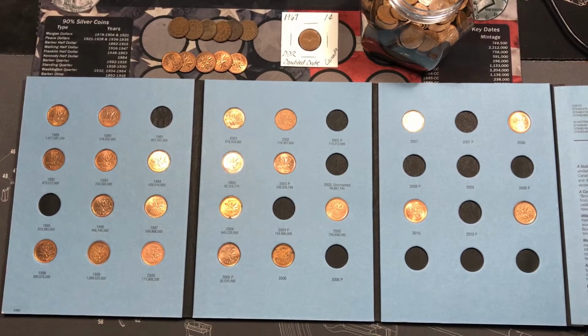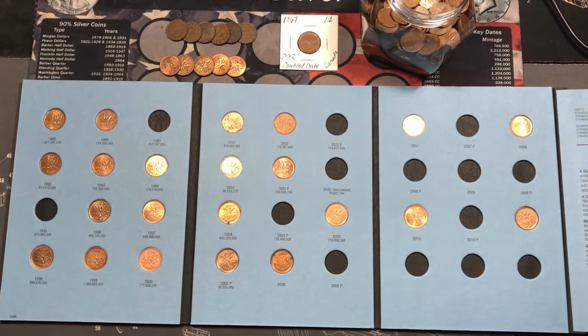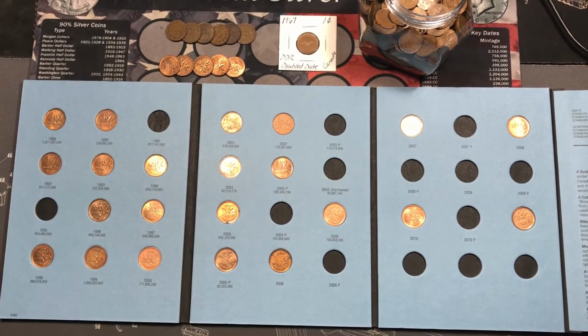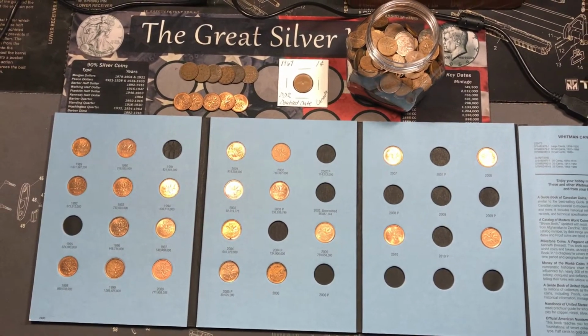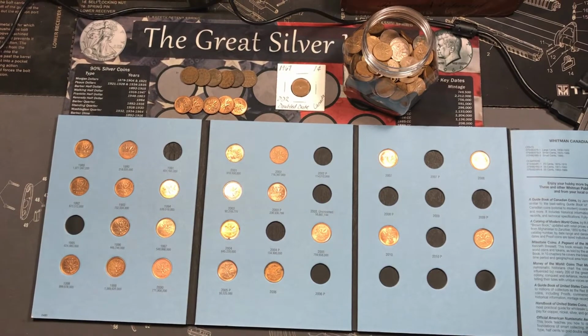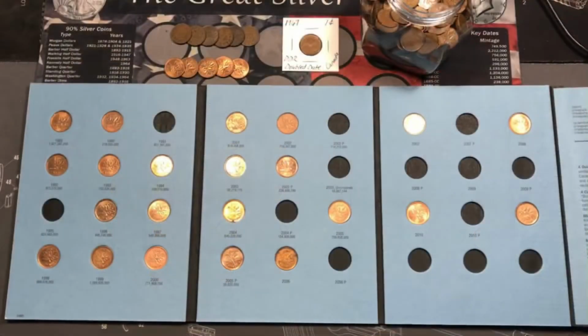So I hope you enjoyed today's Canadian coin search and album fill. I highly suggest trying to go through and get yourself some Canadian coins, because if you're used to American coins or other foreign coins, the Canadian cents and other Canadian coins are just a lot of fun to learn about and to hunt through for different varieties and errors.